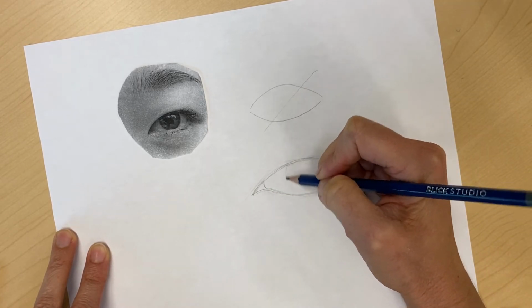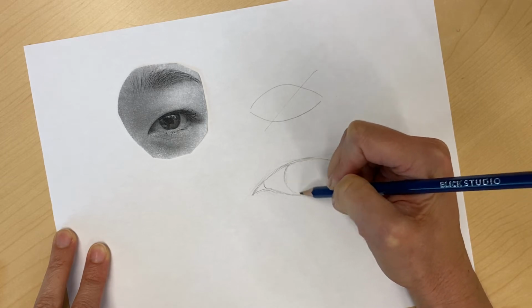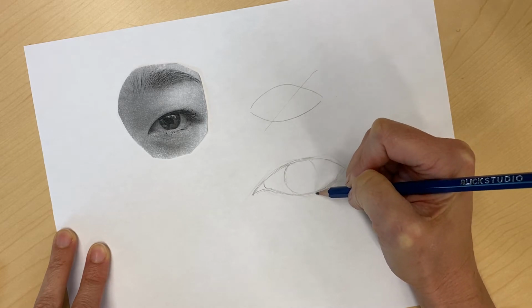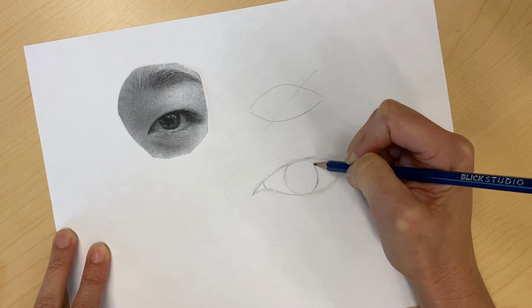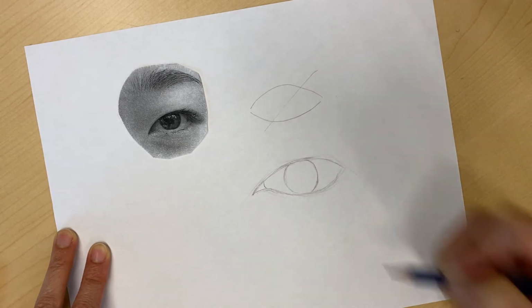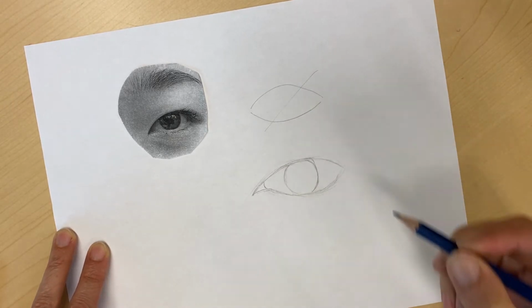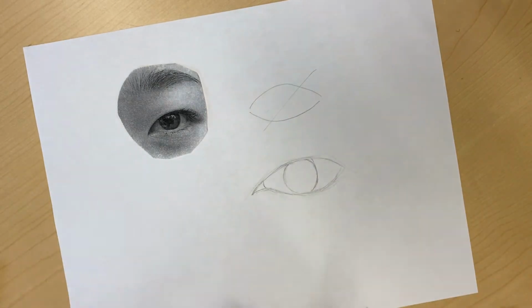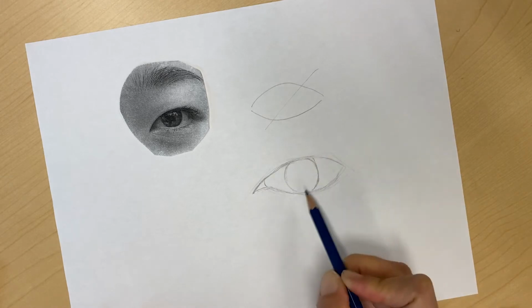And so I'm going to go ahead and get that outlined. It's going to get cut off there. And we see a little more of this side of the sclera. Okay. Now this is where I can get a little bit more into the shape.